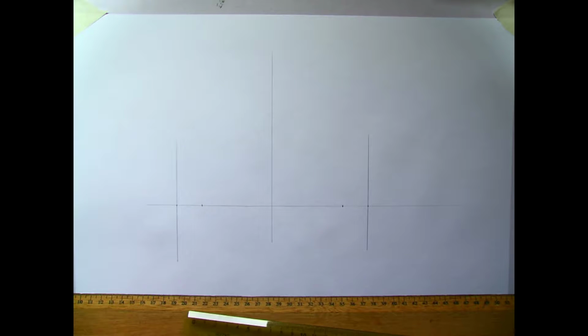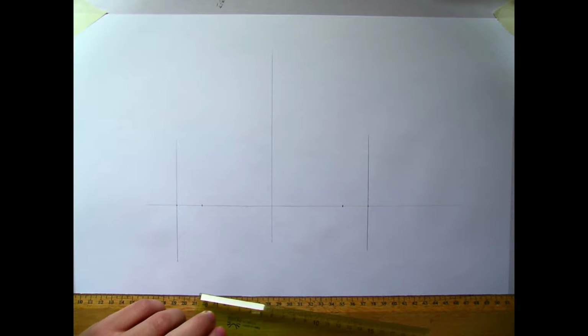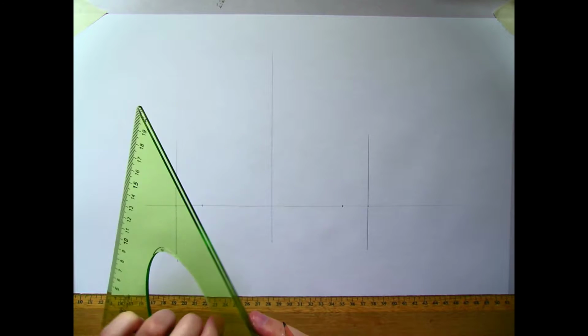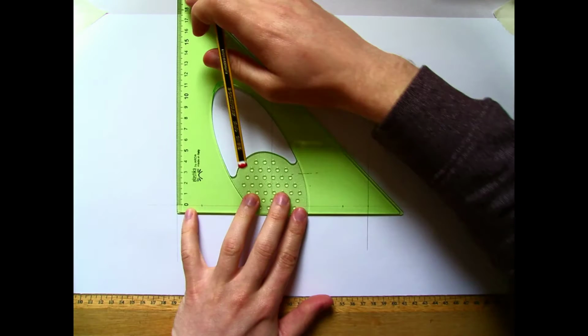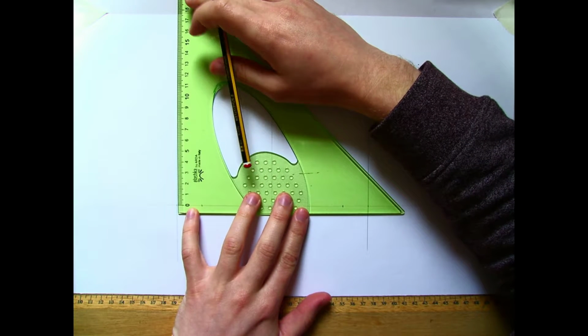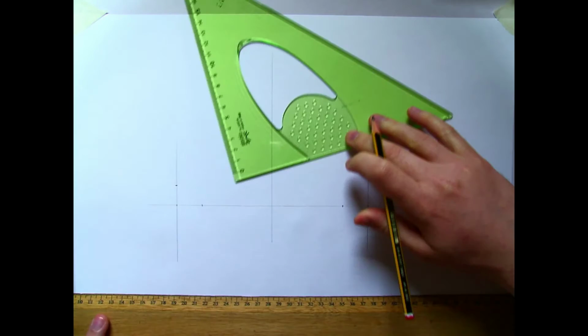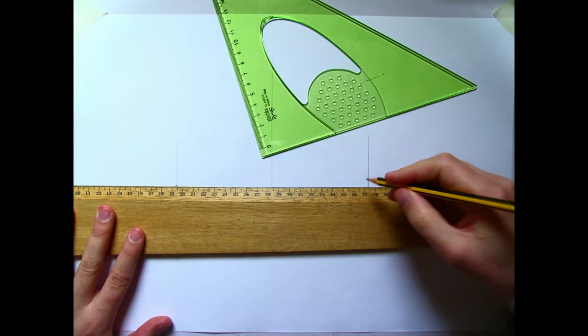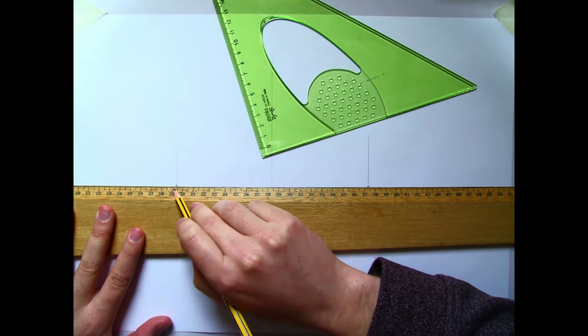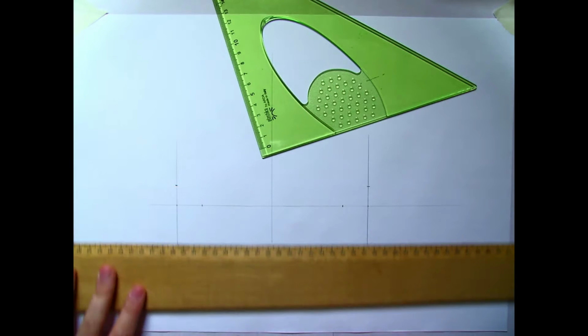A few more bits that we need to locate. Going up the left hand side and right hand side, there are two vertical lines. They're both 18 millimeters tall. So if I mark it on one side, I just need to transfer the height across to the other, line it up with my T-square, and mark it on the opposite side.